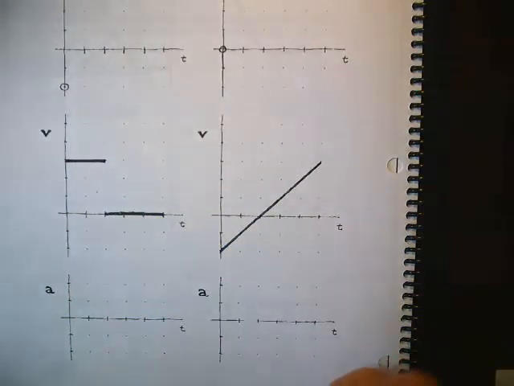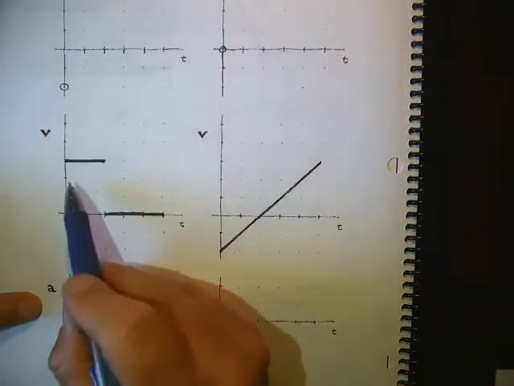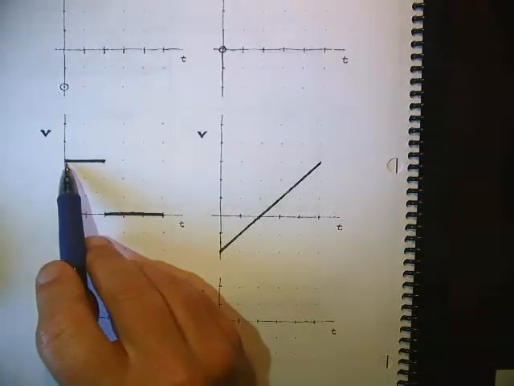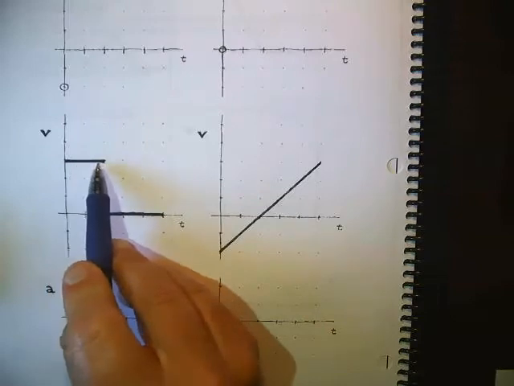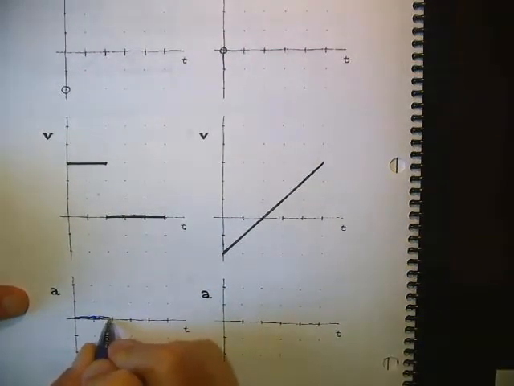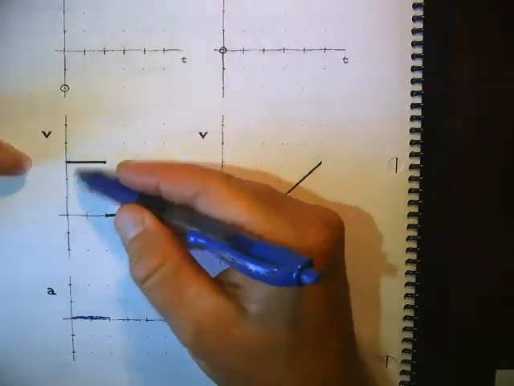Okay. So to start with the easy part that builds off what we did before, if we quickly make the acceleration graph, what you notice is this thing is moving at 3 meters per second without changing speed. Well, that means that you're not accelerating for the first 2 seconds. Or you could think of it as the slope of this graph is 0.